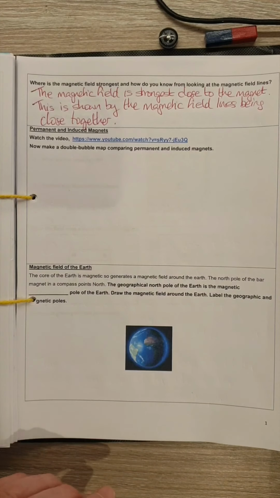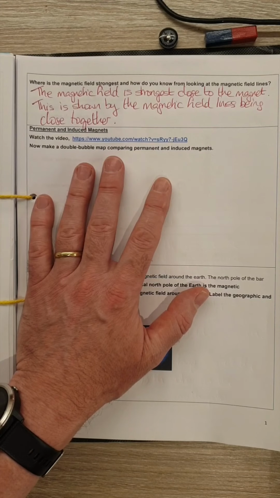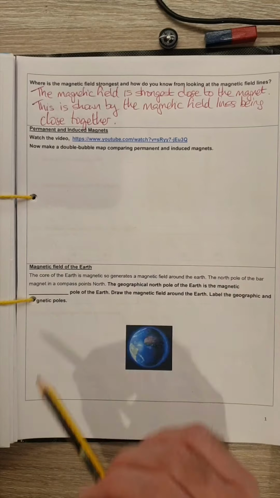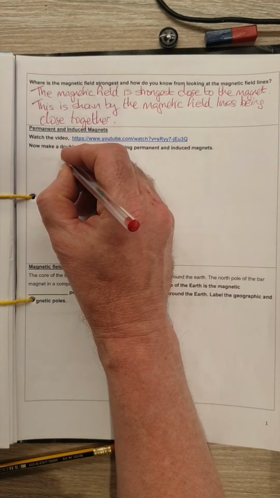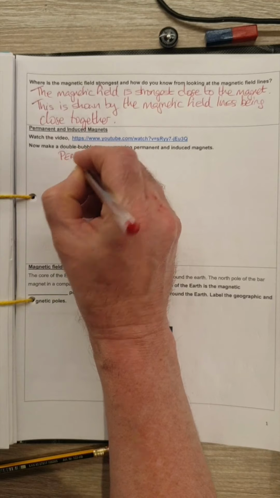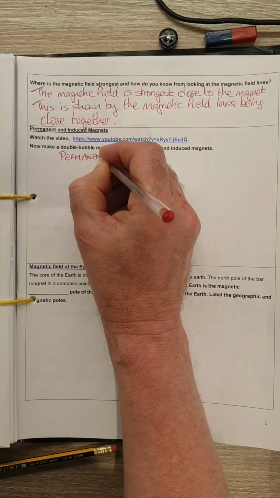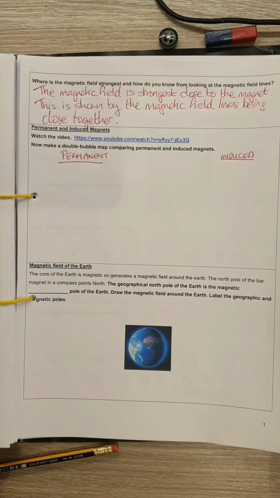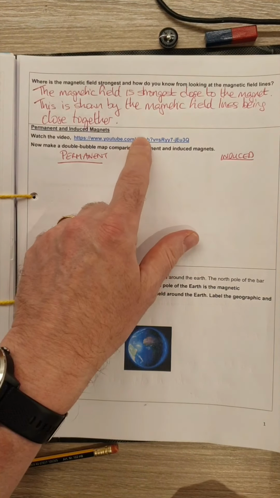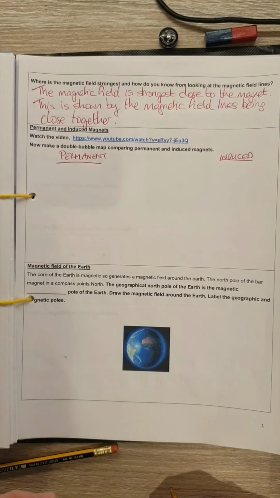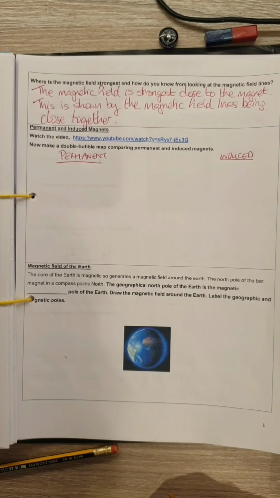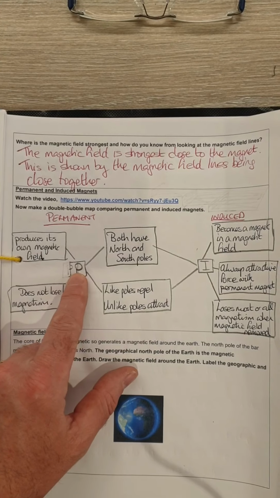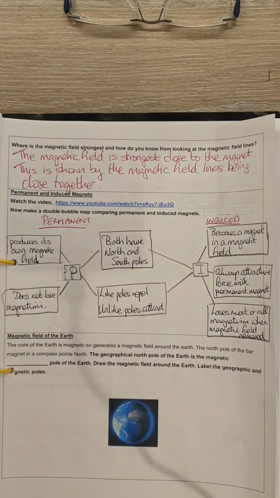Okay, now the next task, we have to watch the video on permanent and induced magnets and create a double bubble map comparing permanent and induced magnets. So I'm going to have my permanent on this side and induced on this side. So make sure you've watched the video, pause this video if you have to go back to watch this video, and that you've completed your version of the double bubble map and then compare it to mine. The double bubble map completed. So we've got the permanent magnet on this side, the induced magnet on this side.